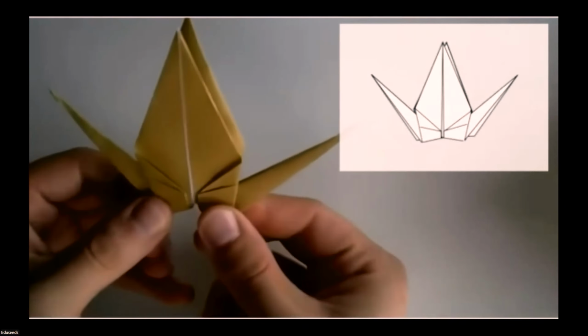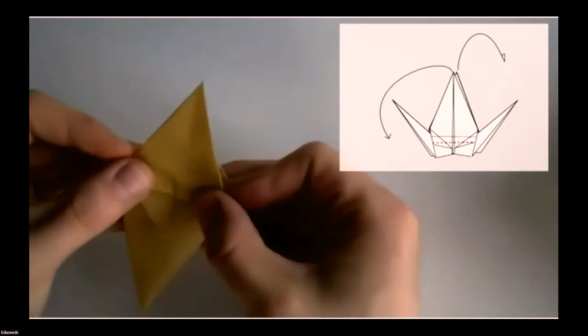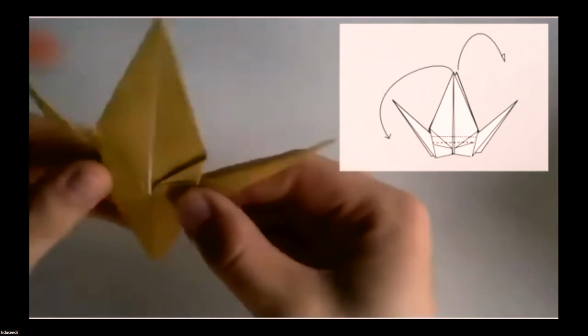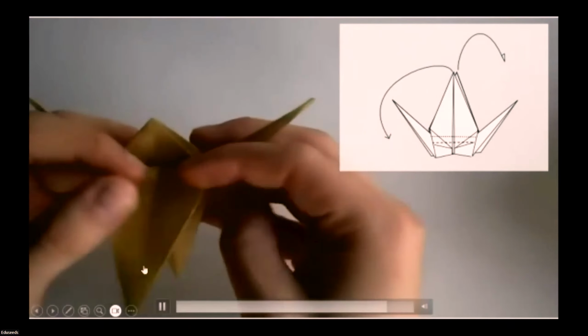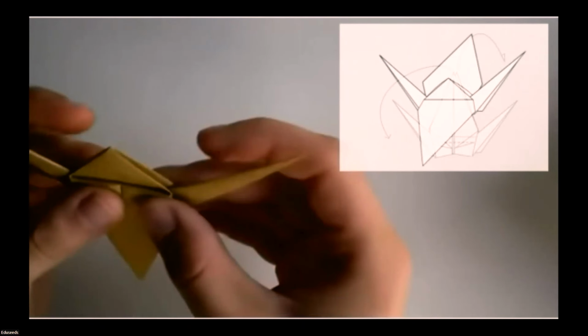So now you have this shape. Fold down both of the wings, or make the wings by folding down those two flaps. Usually you get something like this.